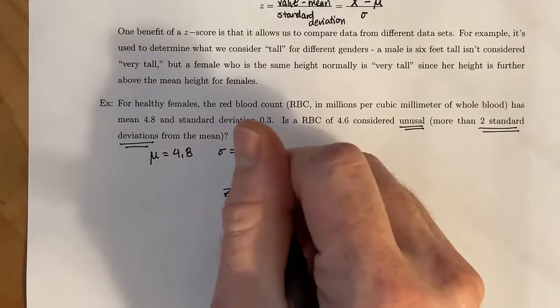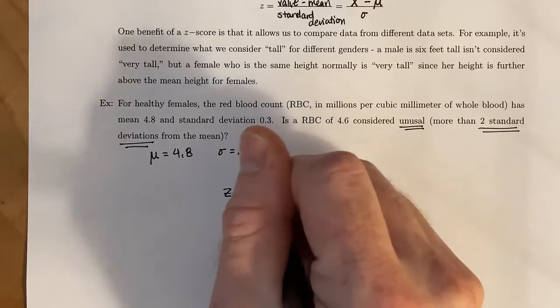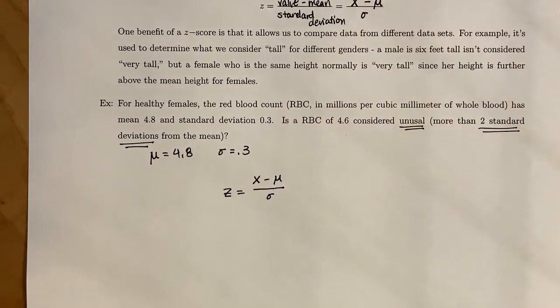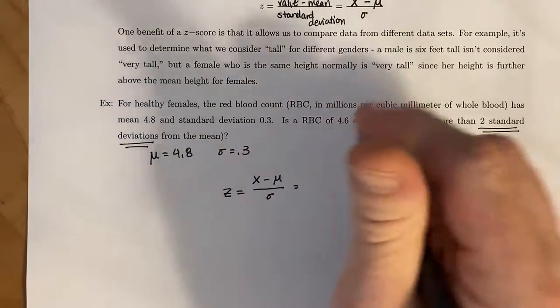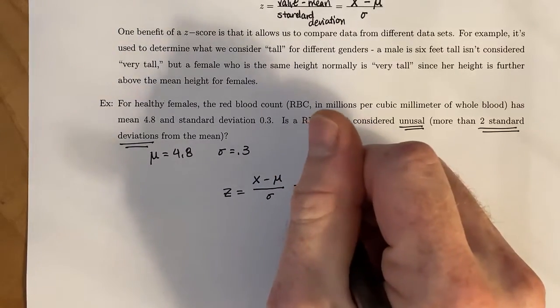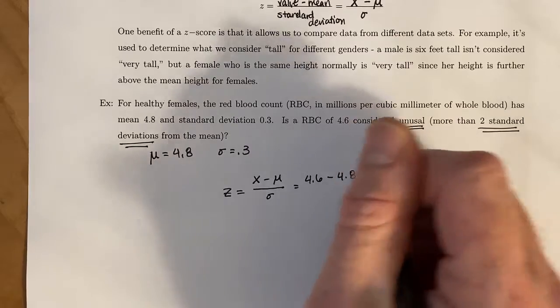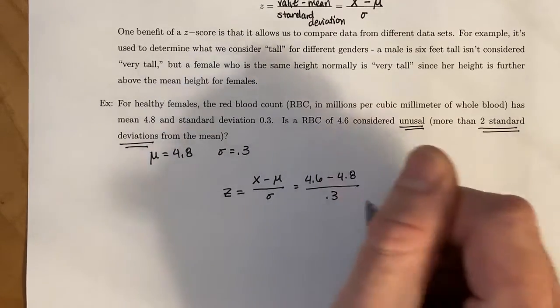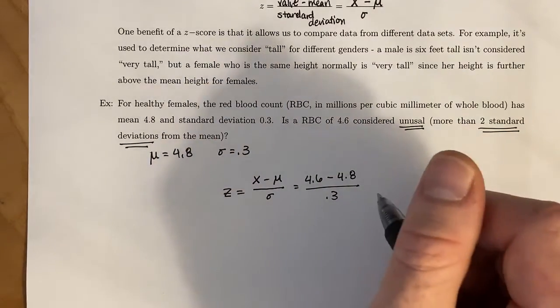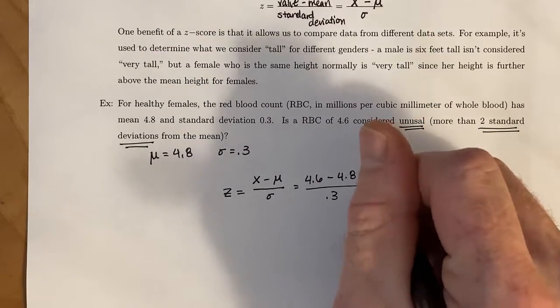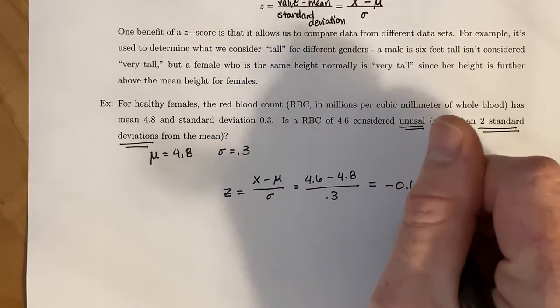So again, the z-score is the value minus the mean over the standard deviation. The value that we're looking at is 4.6. The mean was 4.8, and the standard deviation was 0.3. Now, if you do this calculation, you get negative 0.67.